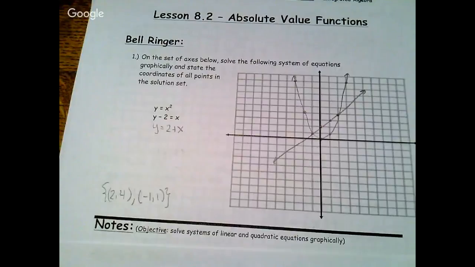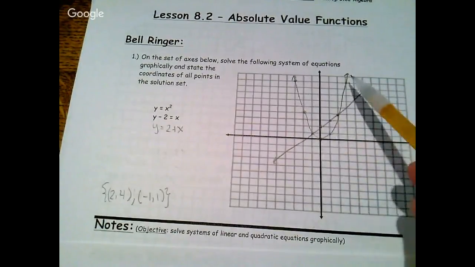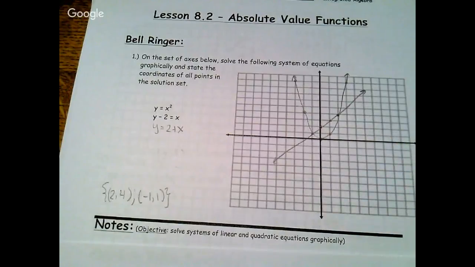All right, welcome back. You should have gotten the solutions were (2, 4) and (-1, 1) when you graphed them. So the first one was a quadratic equation. The second one was a linear function. And the 2 points that they intersect were (2, 4) and (-1, 1). All right, so our objective for today is to solve systems of linear and quadratic equations graphically.